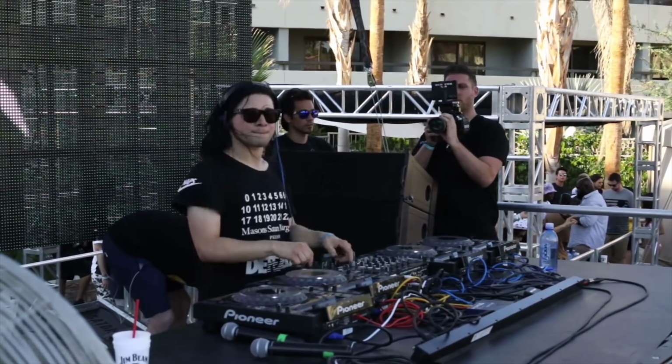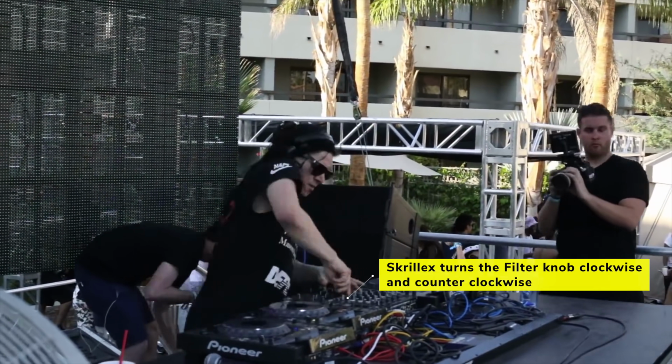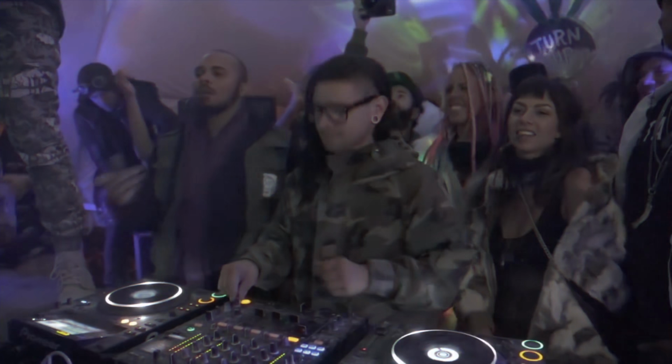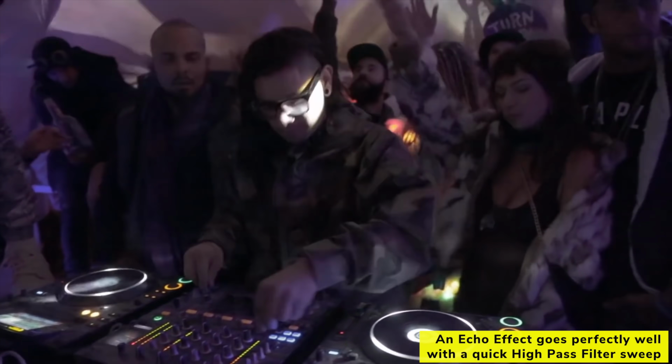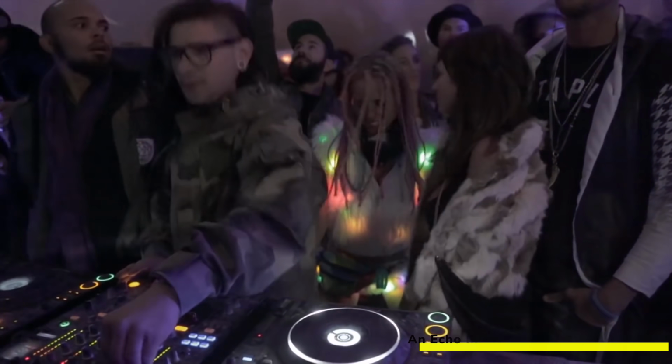So Skrillex tends to high-pass filter the current song when it's about to reach its next section. To add on to that, he also implements using an echo/reverb effect when high-pass filtering. Using these techniques is an easy and effective way to excite and hype up a song.